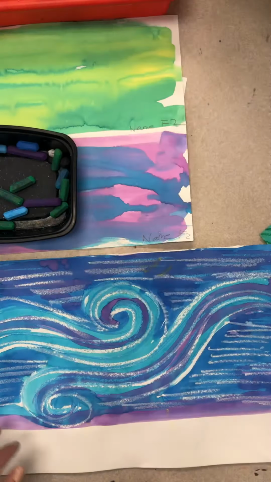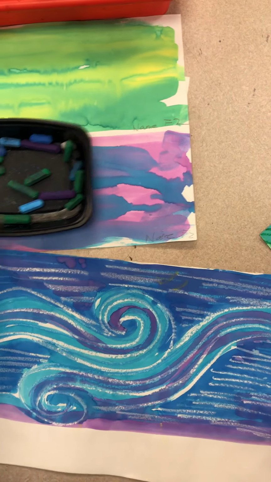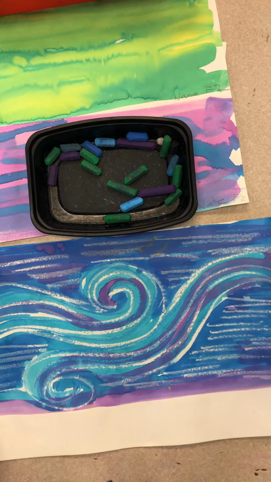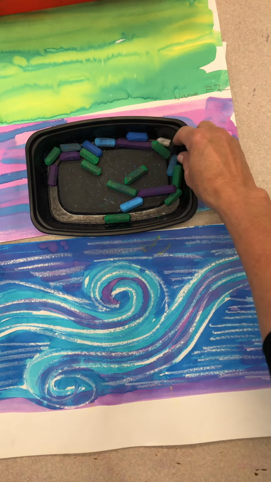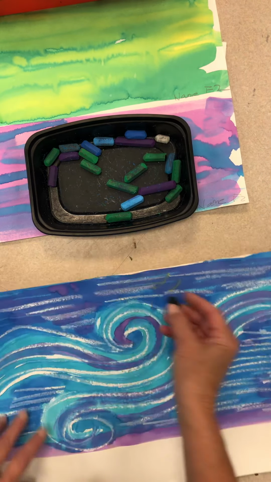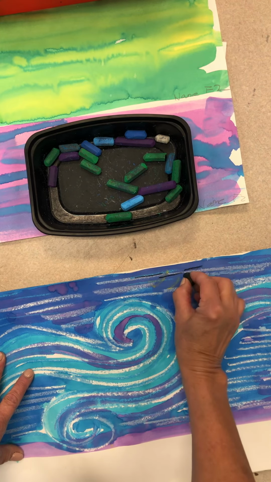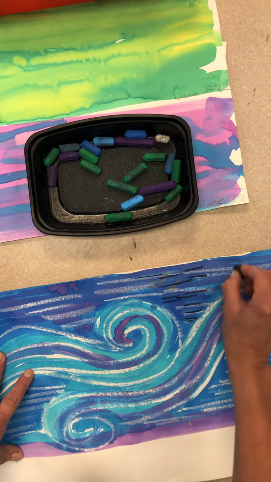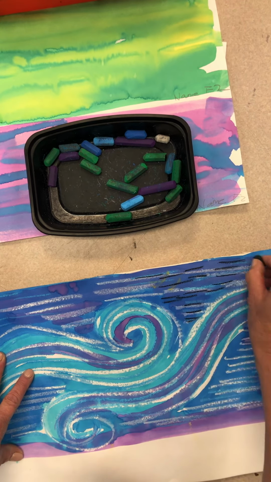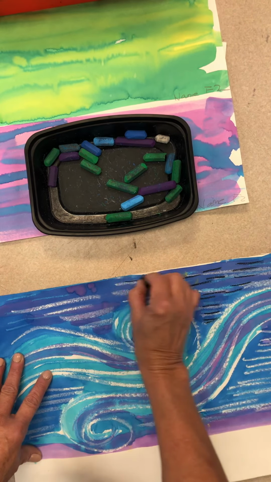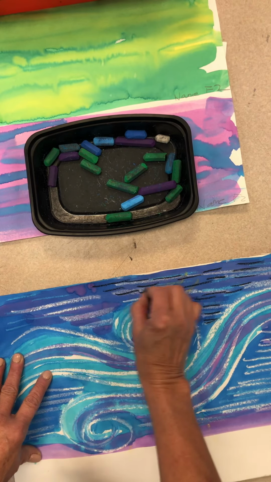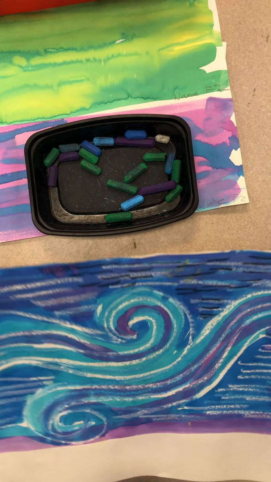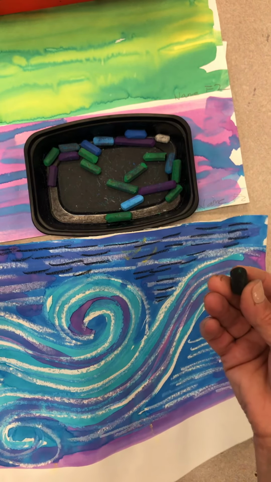Now, if you are completely finished with your sky, I want you to know that there are some oil pastels on your tables. So if you do want to add some extra lines in, maybe you decided that you really want your sky to look darker, feel free to add some of those lines in and create some of those brush strokes and those beautiful textures with the oil pastels on your table.